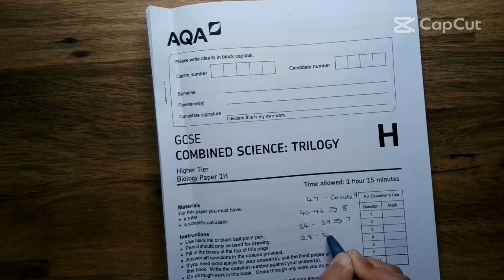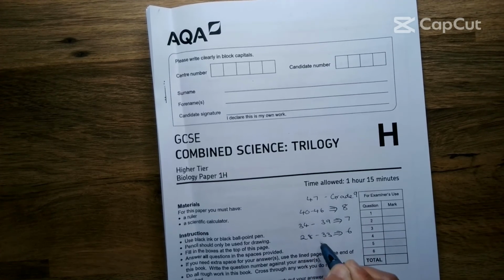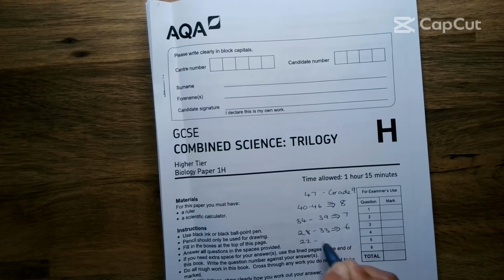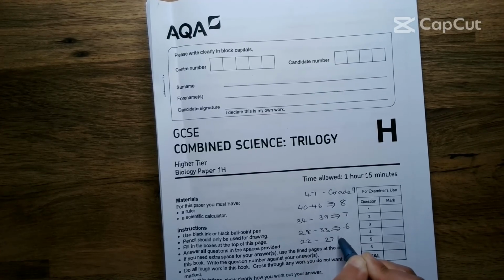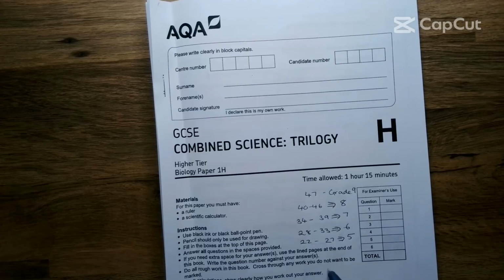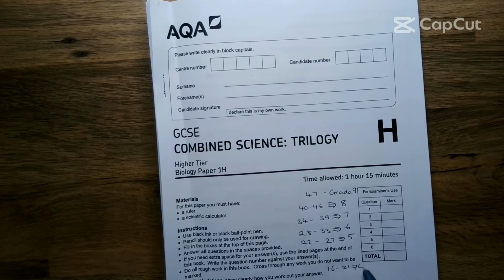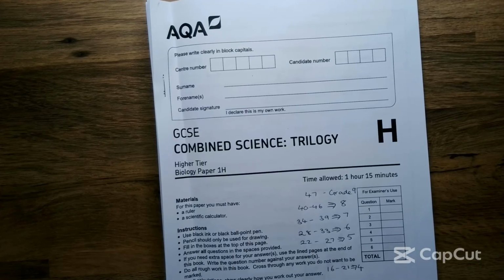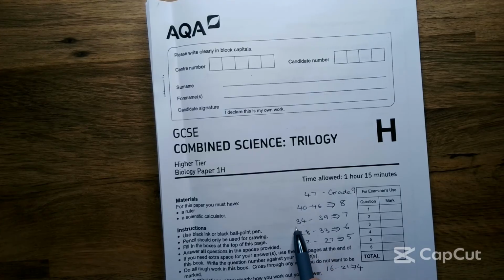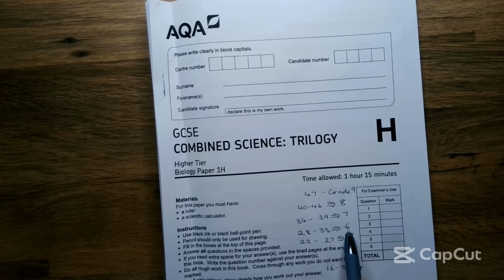28 to 33 gets you a 6. 22 to 27 gets you a 5. And then 16 to 21 gets you a grade 4. So it's out of 70. If you hit half the marks, roughly, which is 35, you would get a low 7, a high 6.